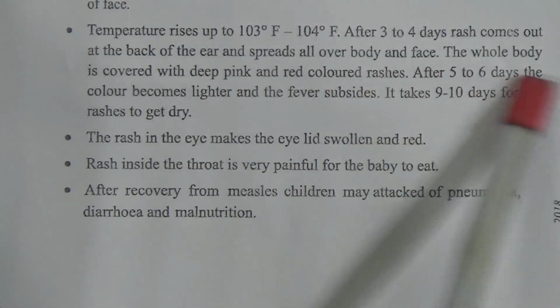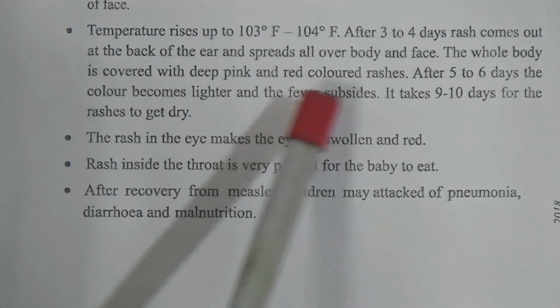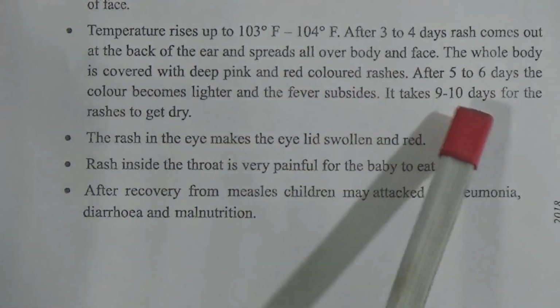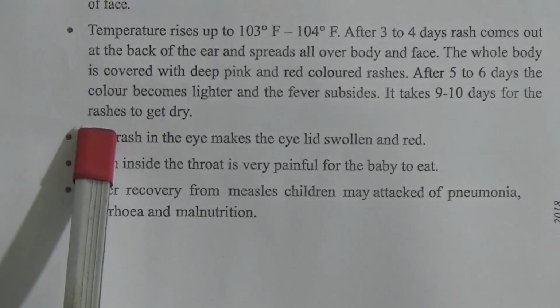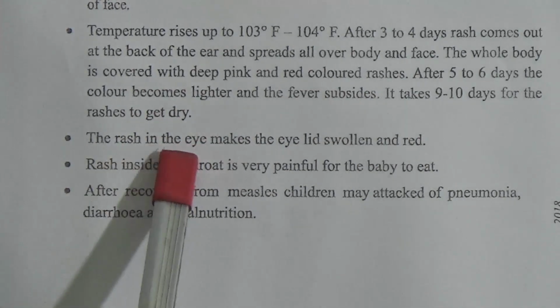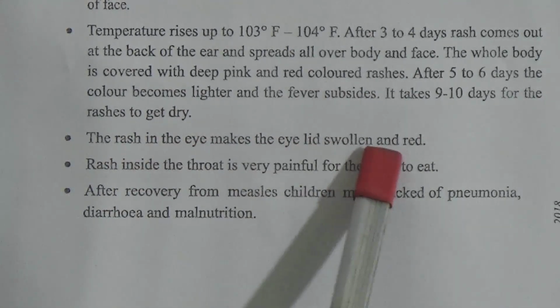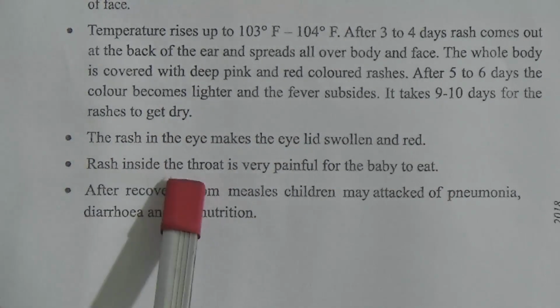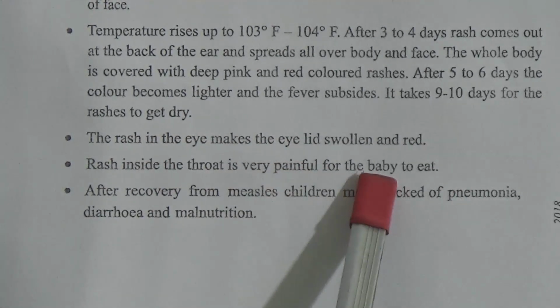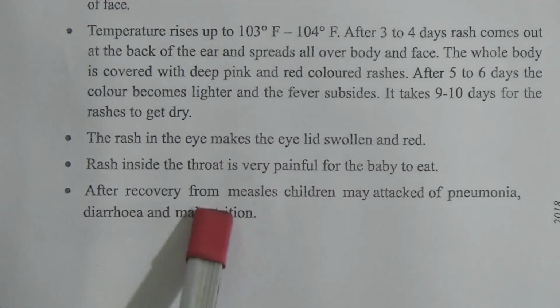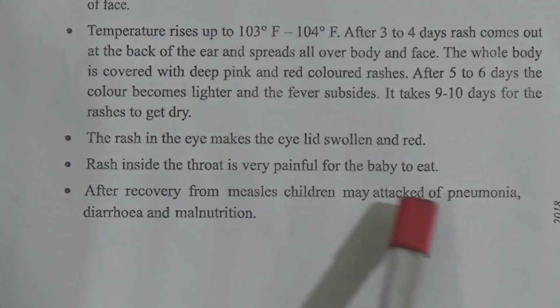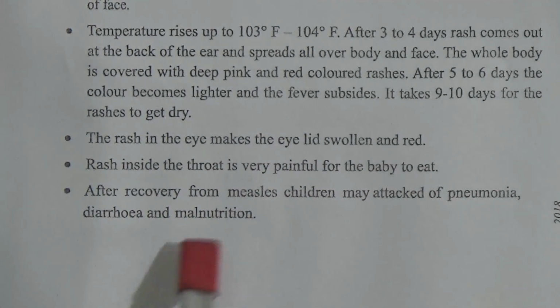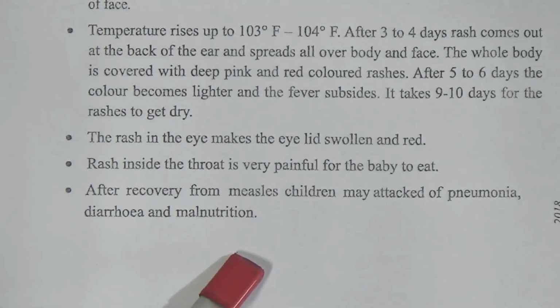After 5 to 6 days, the color becomes lighter and the fever subsides. It takes 9 to 10 days for the rashes to get dry. The rash in the eye makes the eyelid swollen and red. Rash inside the throat is very painful for the baby to eat. After recovery from measles, children may get attacks of pneumonia, diarrhea, and malnutrition.